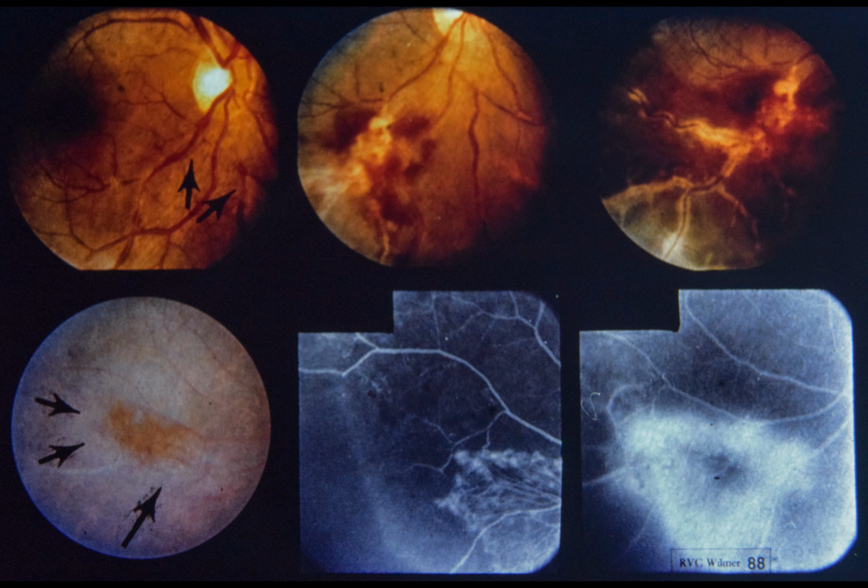Lower center, note filling of neovascularization 20 seconds after dye injection. Capillary closure is seen distal to neovascularization. Lower right, note marked dye leakage into retina and vitreous 10 minutes after injection.